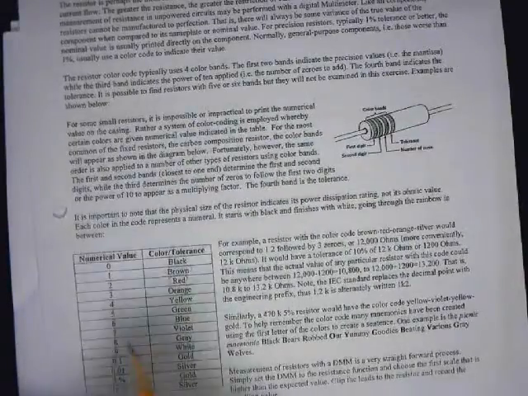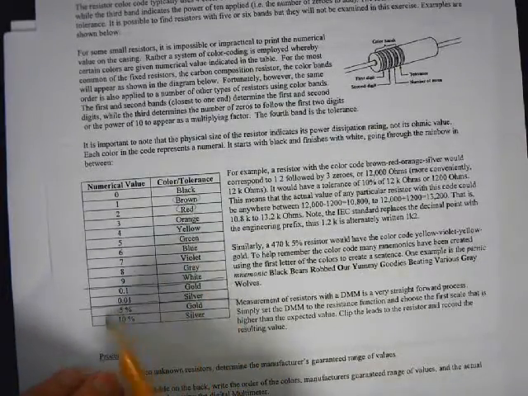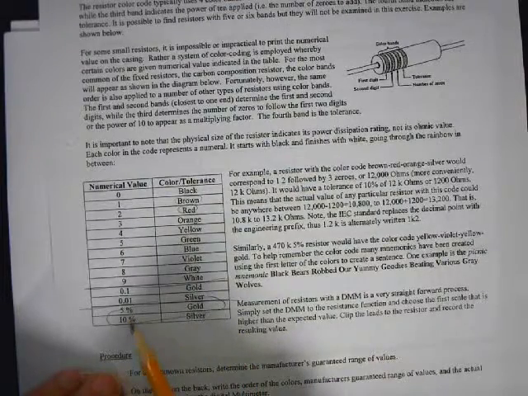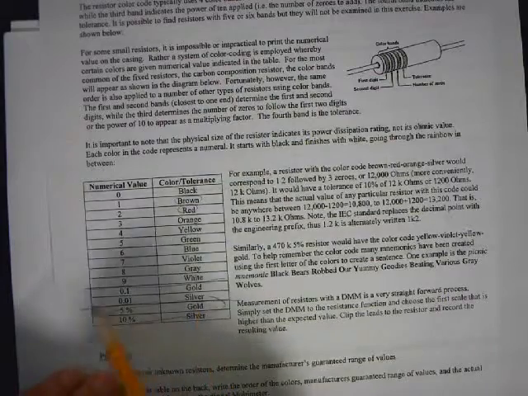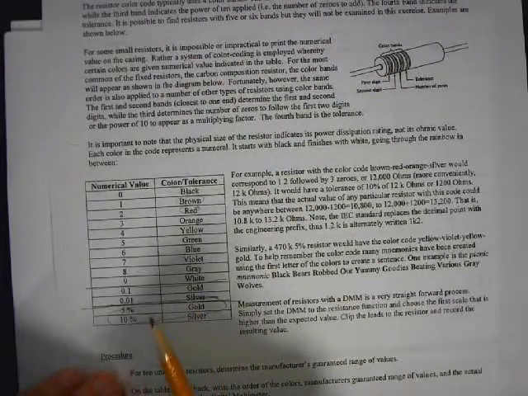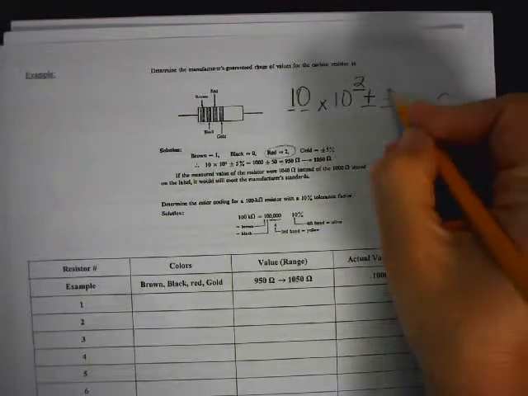So now for the fourth band, I'm looking down here at the bottom. You see where it says the last 2 columns? That's the tolerance. So this is the tolerance. So it was gold, so it's 5%. So what that means is it's plus or minus 5%.